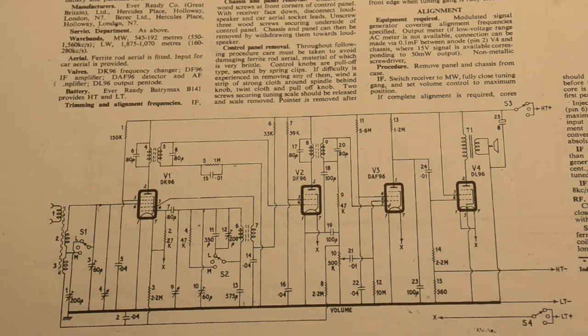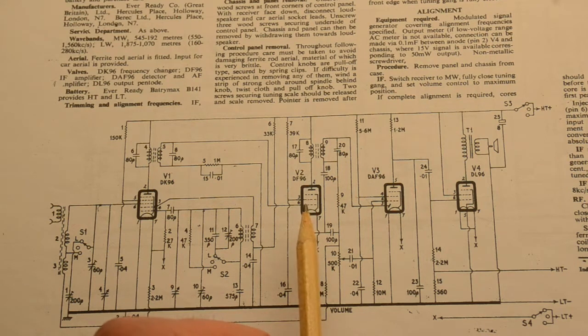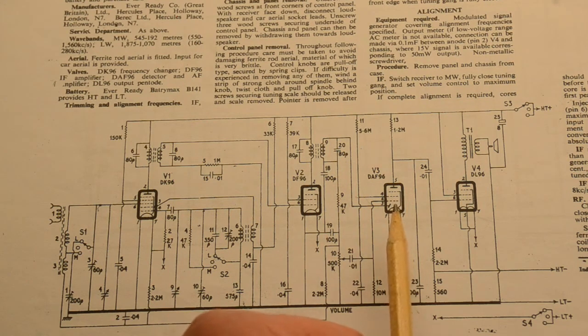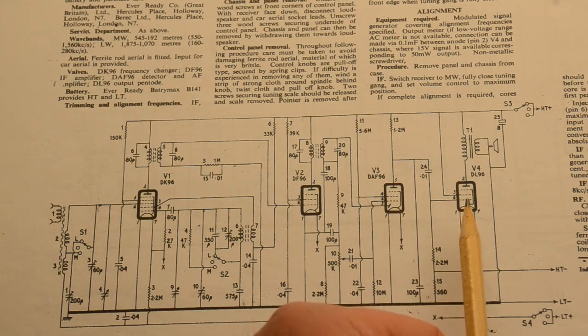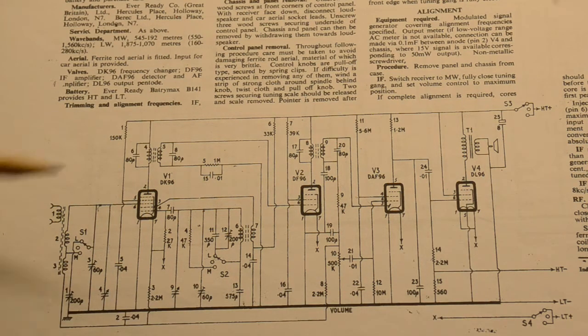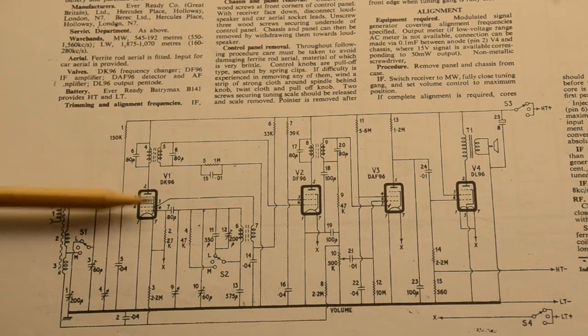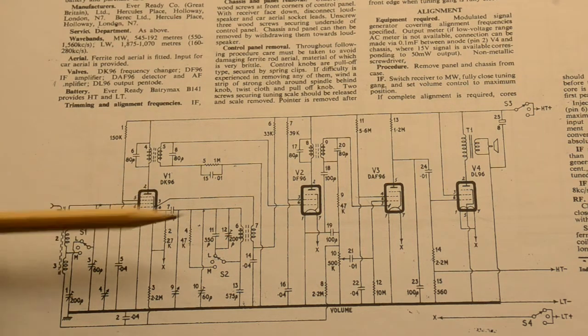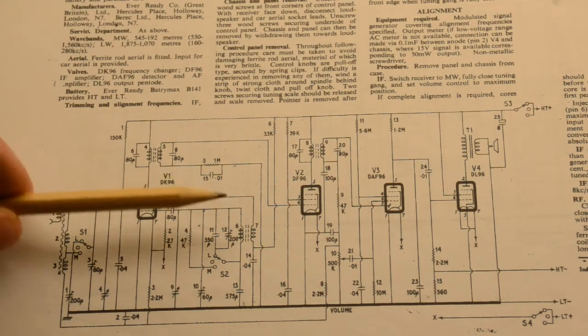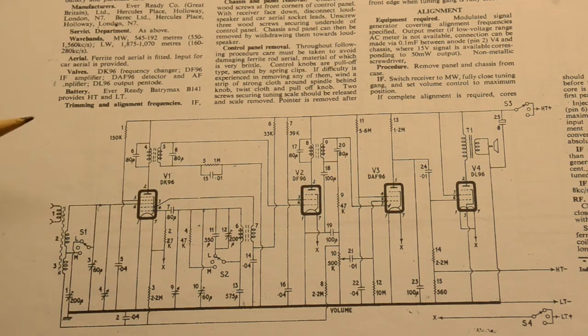But let's look at the circuit. You've seen a few superhets now that we've been looking at. You can probably see a similar sort of layout as in the other superhets. On the left we have an oscillator mixer, IF amplifier, detector, first audio, and the output stage. Now straight away you see there's something different about this, because instead of having either 2 valves in the same case or 2 separate valves for the mixer and the oscillator, this one does the job of both.